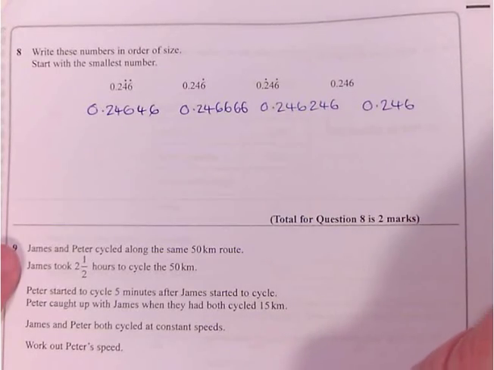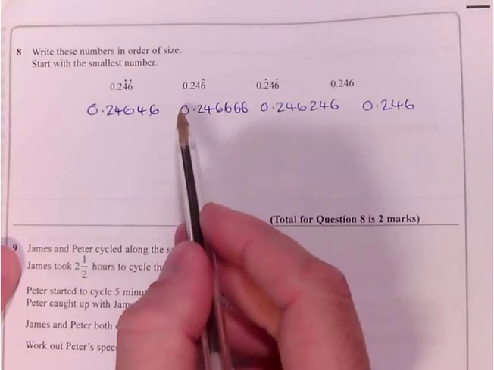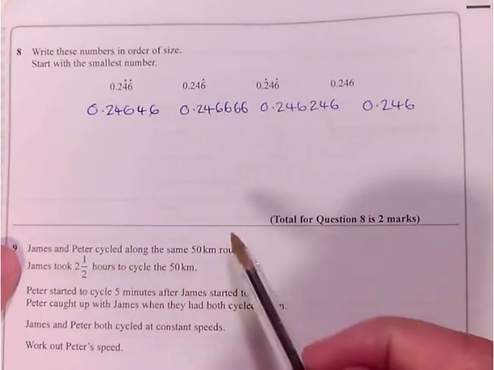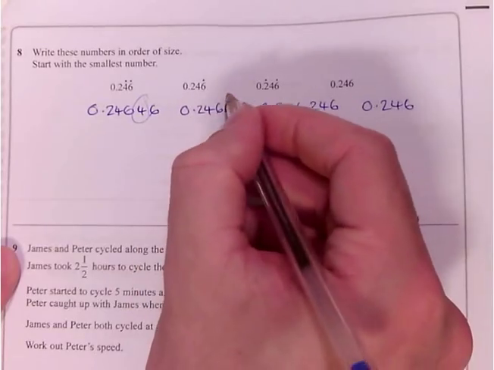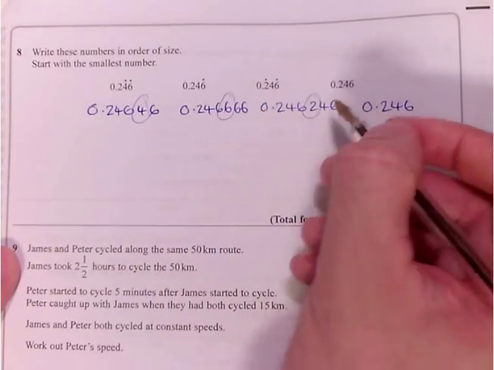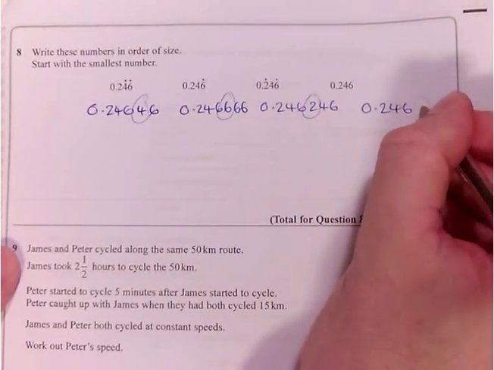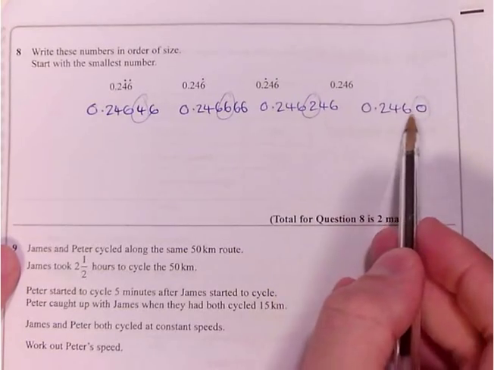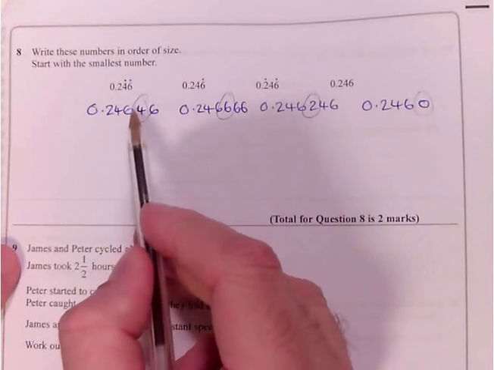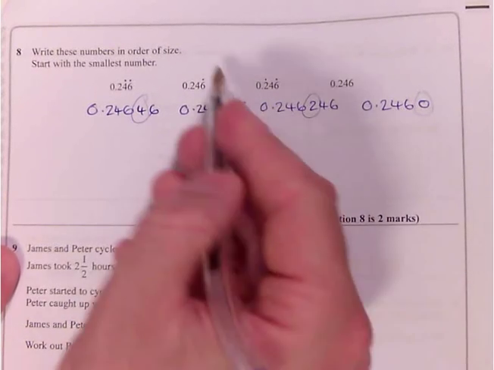Now I know each of these numbers all start with the 0.246, but if I look at the next digit, this digit here, this digit here, this digit here, and this digit here. Oh, there isn't one here, I'll put a 0. I can now see that that one is the smallest, followed by that one, followed by that one, followed by that one. But I'm going to write the original numbers down.